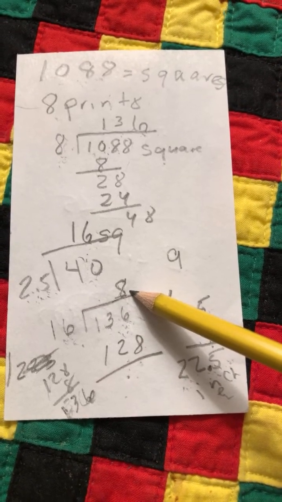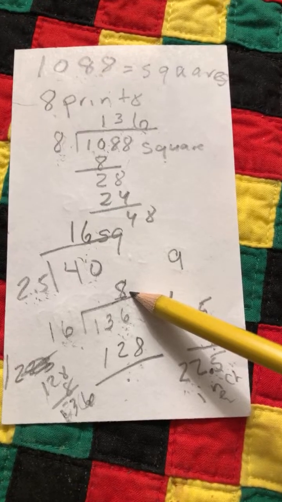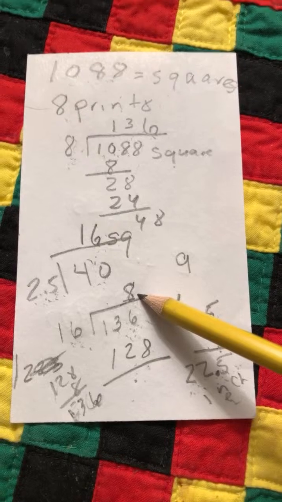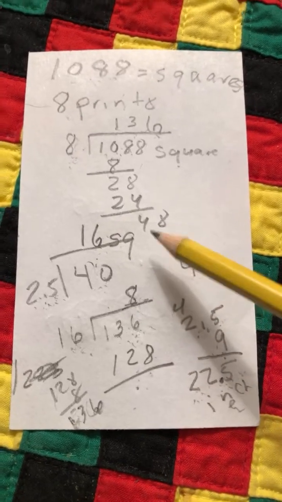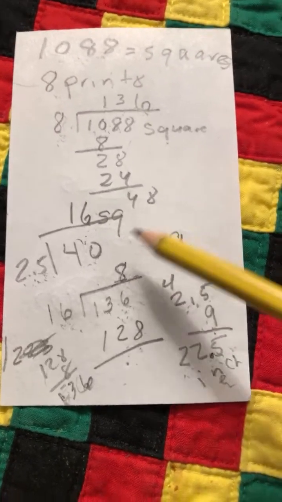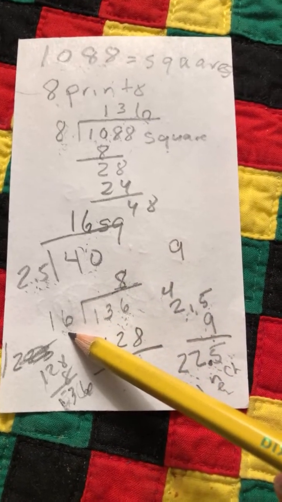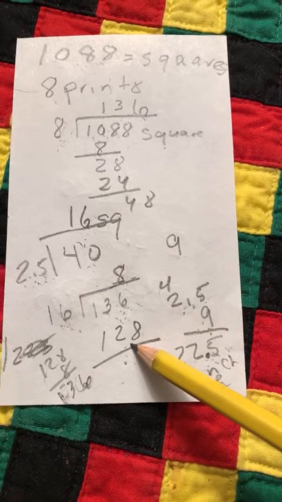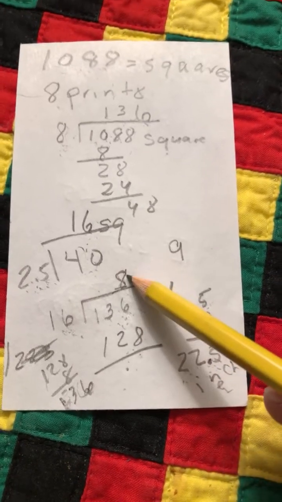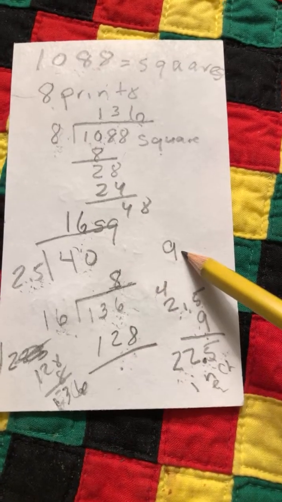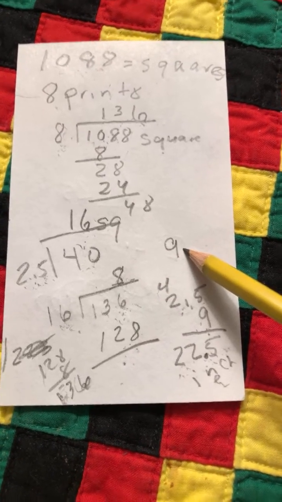Okay, so that means we need about 8 2.5-inch strips of fabric. So when we took 8 and multiplied it times 16, we came up with 128. That means from these 8 strips, you're not going to have 136. That's how we end up having to get a 9th strip.